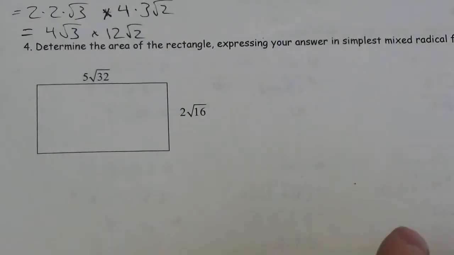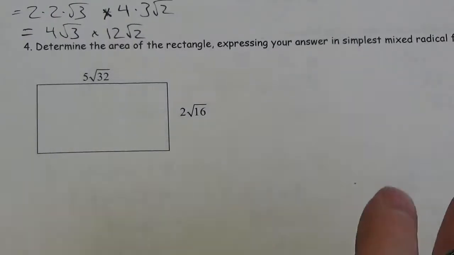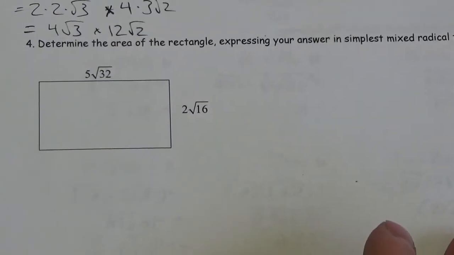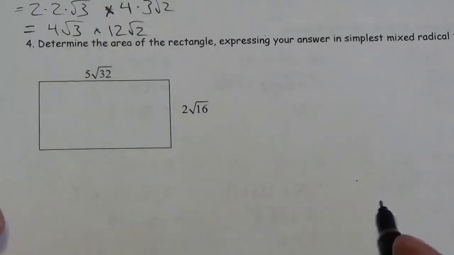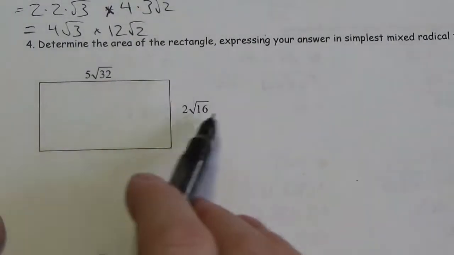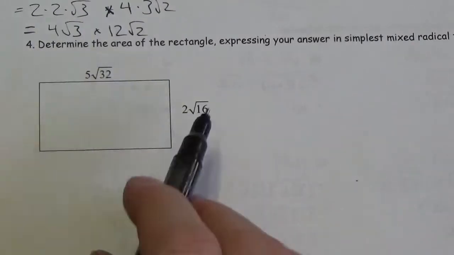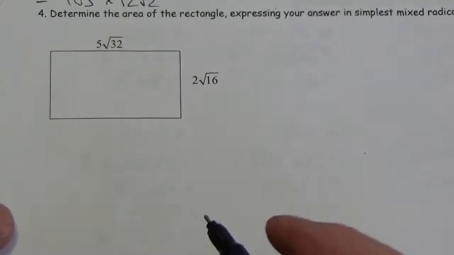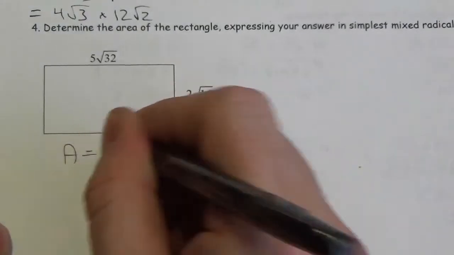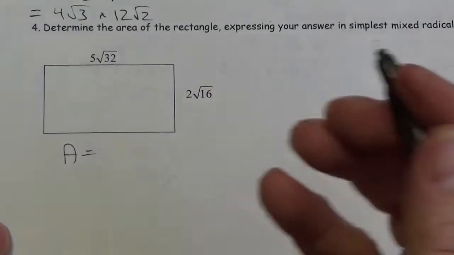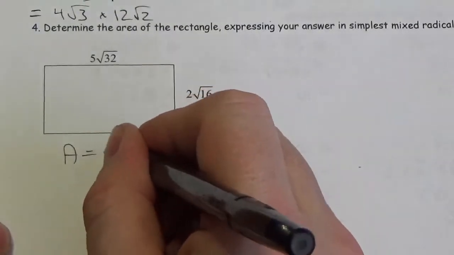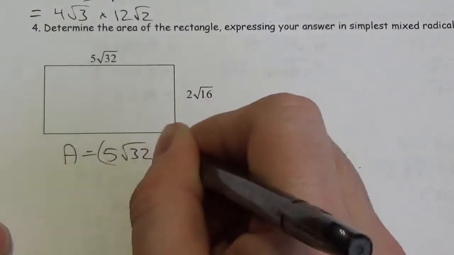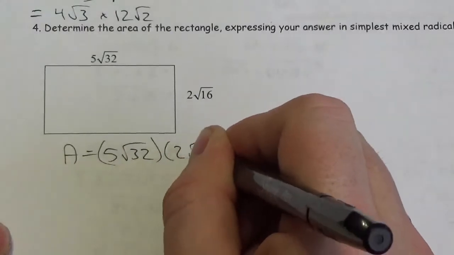Okay, so this question says to determine the area of the rectangle, expressing your answer in simplest mixed radical form. Well, this is a classic example of an application here, although I suspect you'll hardly ever run into rectangles where they're expressed like this. But the idea of modeling the multiplication process just by using an area question here, that's great. You see that a lot here. So 5 root 32, there's your length. 2 root 16, there's your width.